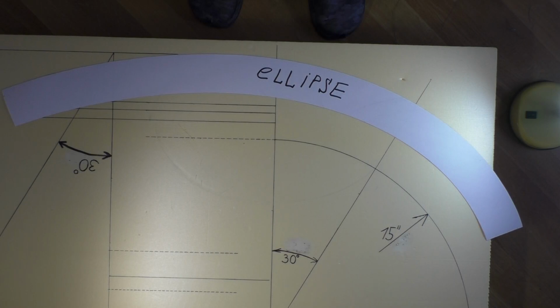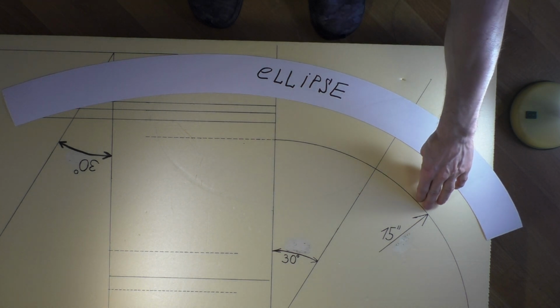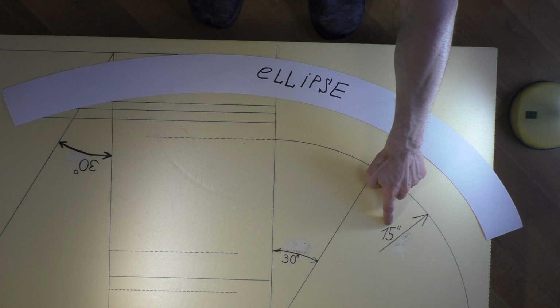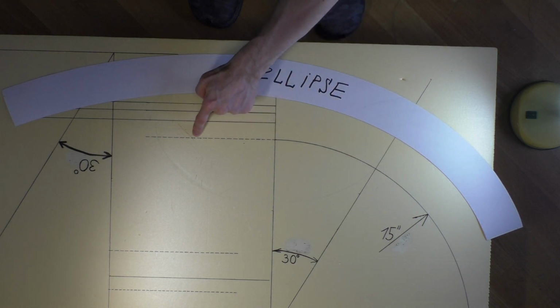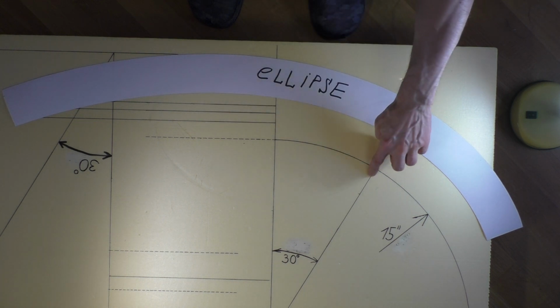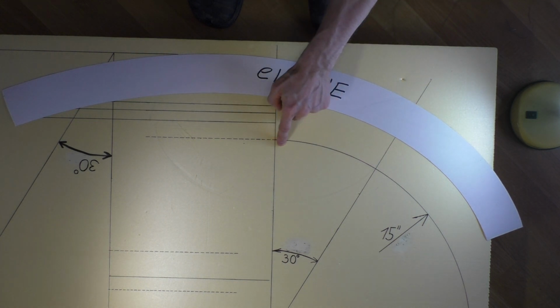Hello! In this video I will show you how to draw elliptical easements. The radius of this arc is 15 inches and this arc goes to this straight line. Let's draw easement within this 30 degrees angle.